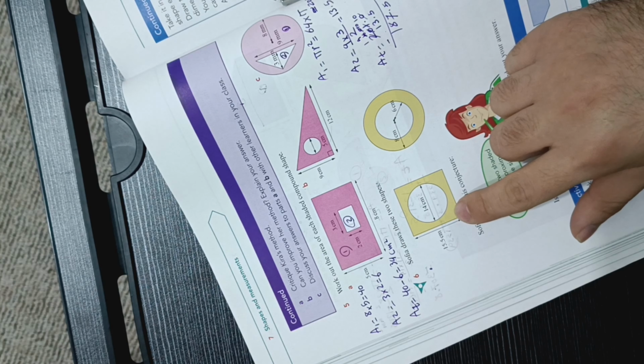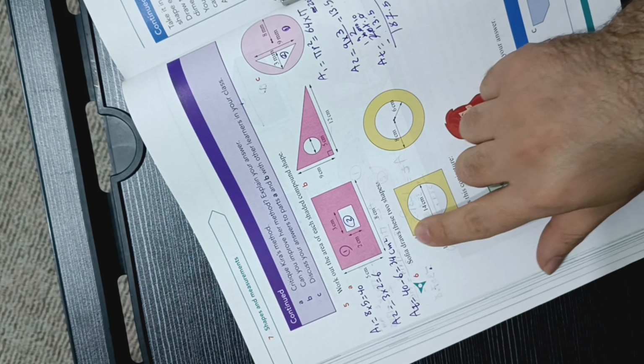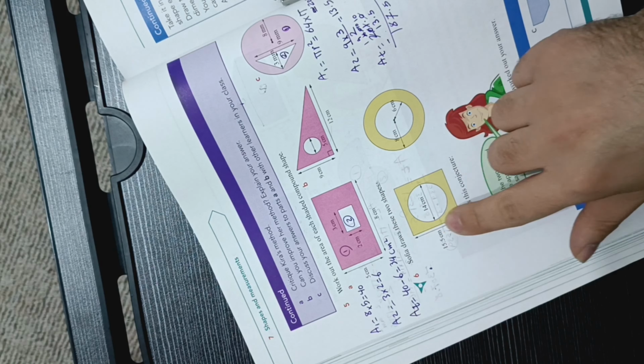You are going to find the whole area of this square, 50.5 times 50.5, so you will get a number. Then the area of this circle: the diameter is given, half of the diameter is 7, 7 squared is 49 times pi, you will get something. Subtract it from the area of the square, you will get a number, keep it.